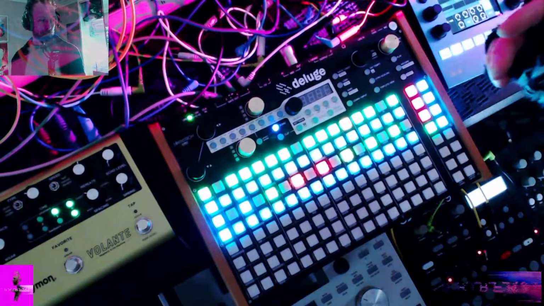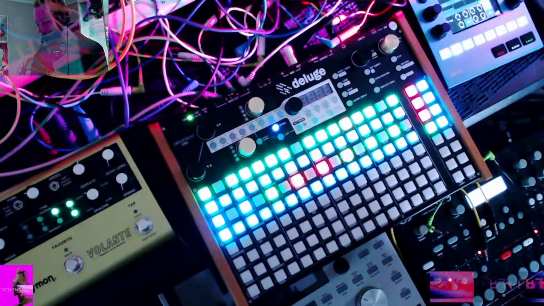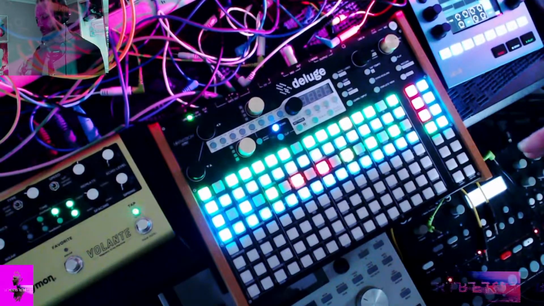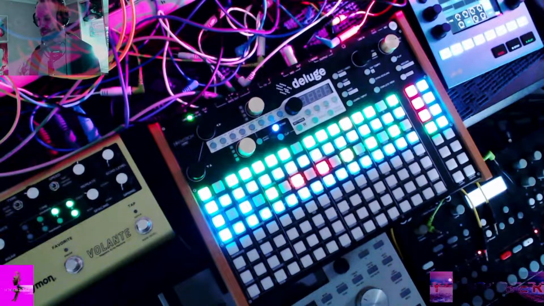Anyway, so it's getting pretty wild. Hopefully you get the idea. Deluge can go deep, deep, deep with the choppy chop chop, especially when you use the resample function.